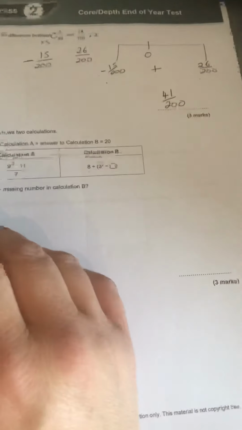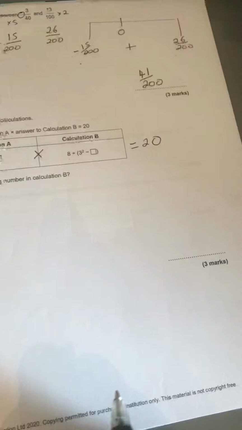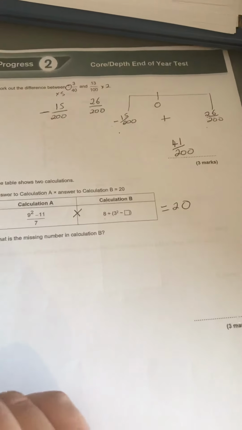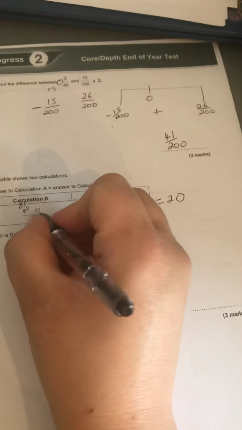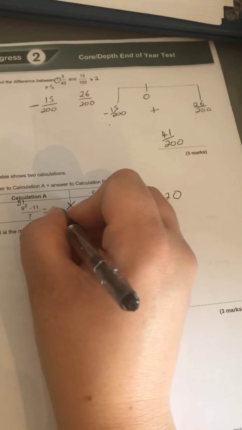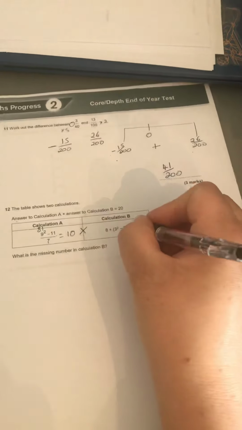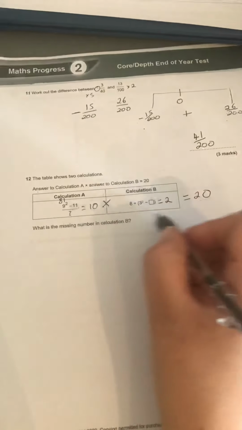Right. Next one, the table shows 2 calculations. The answer to calculation A times the answer to calculation B will be 20. So now I need to multiply these to get 20 as the answer. Right, the first answer: 9 squared is 81. 81, take away 11, leaves me with 70. 70 divided by 7 leaves me with 10. So 10 times something is 20. We know this, 10 times 2 is 20. So we need this to equal 2.